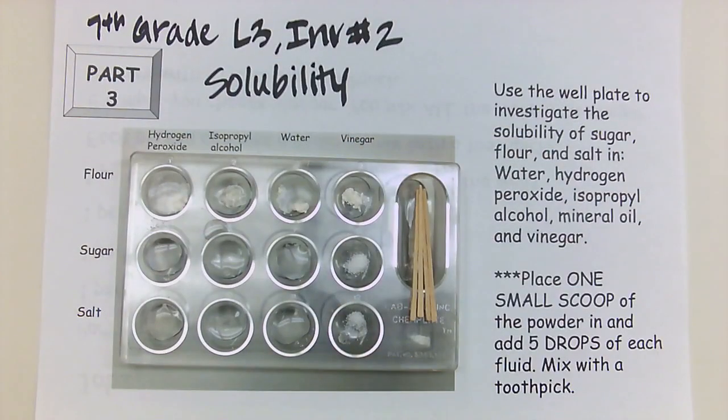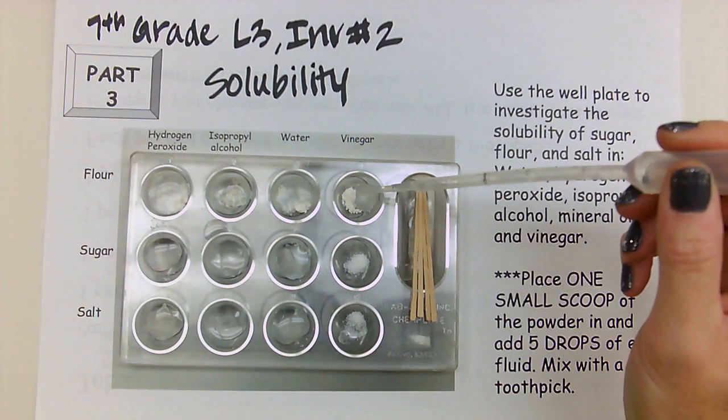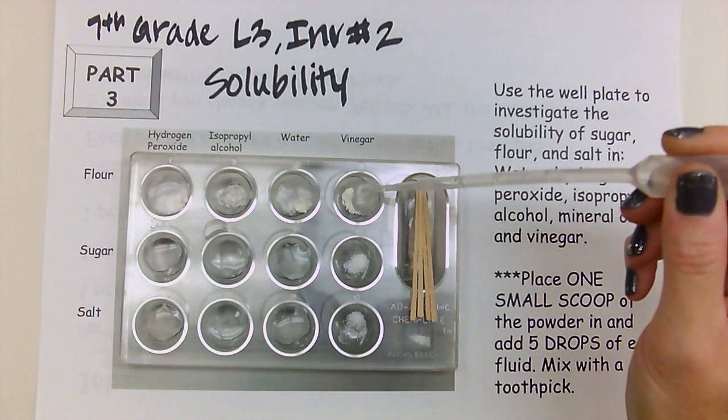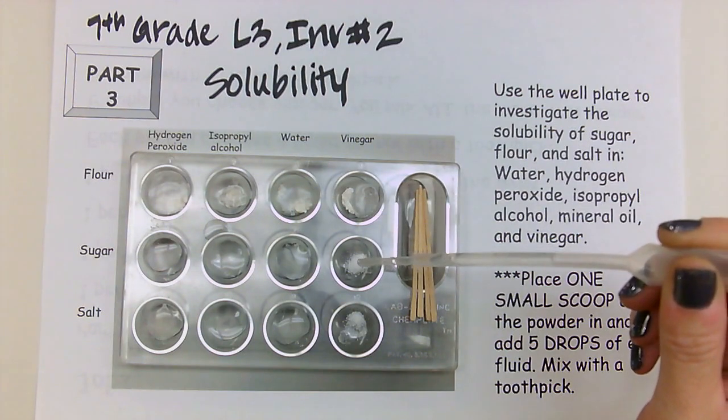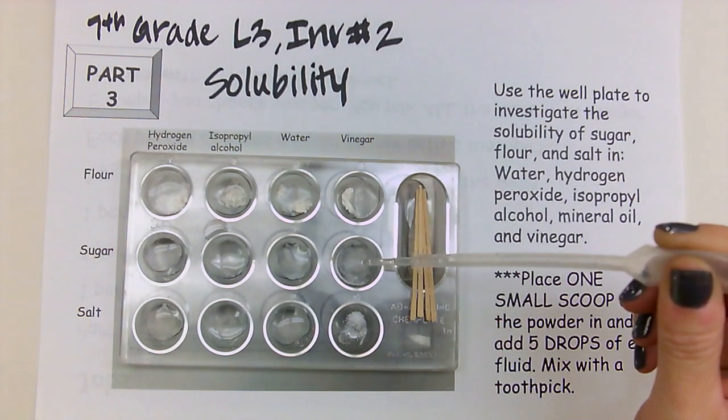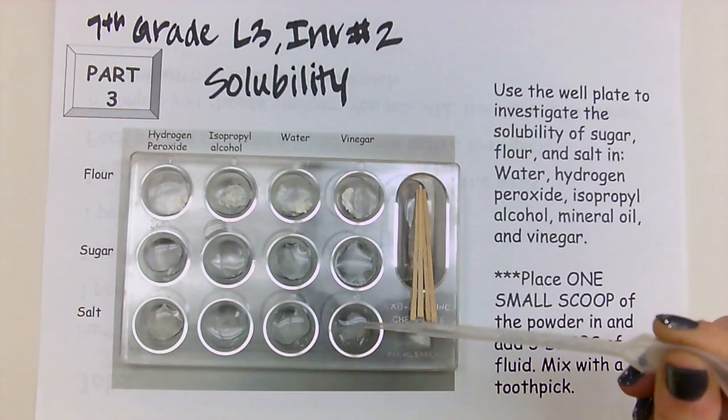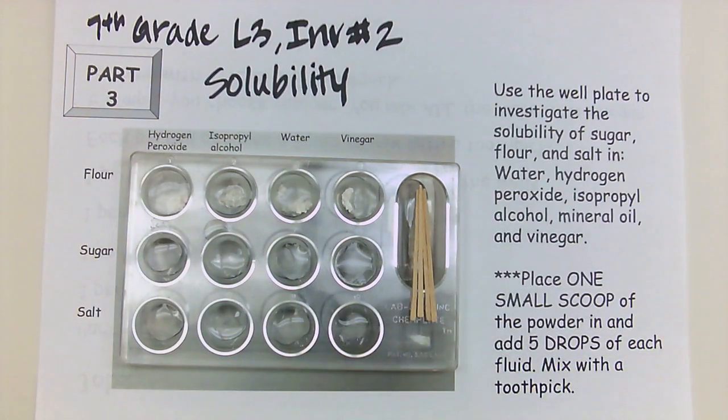Okay, and then you have vinegar. Okay, last but not least, the vinegar. Oh, I need a little more. Okay, I have 5 in each one.